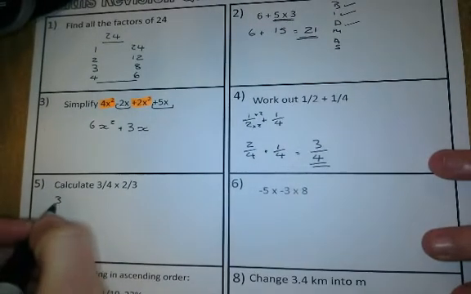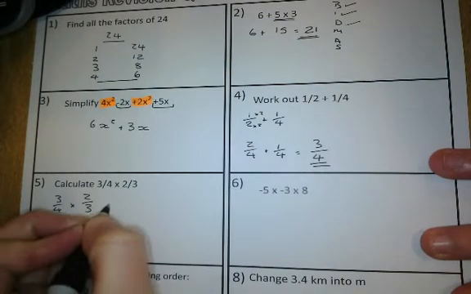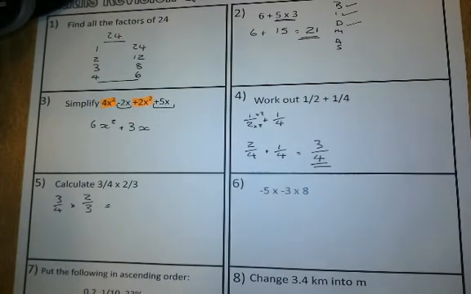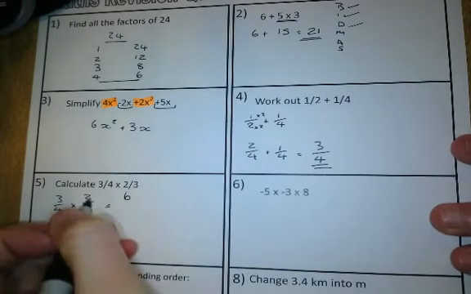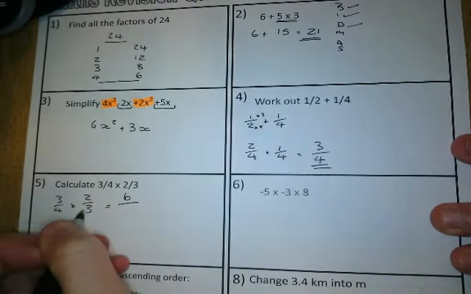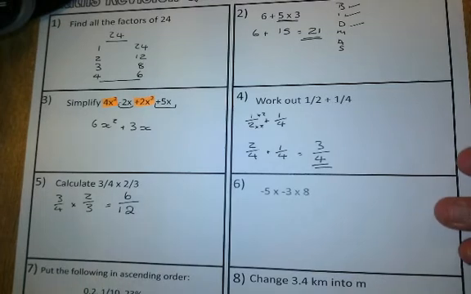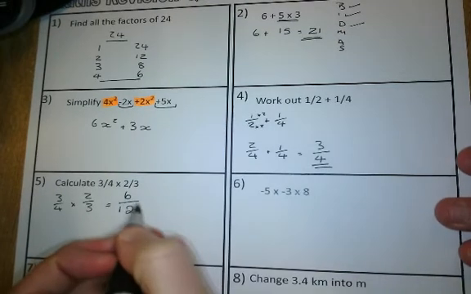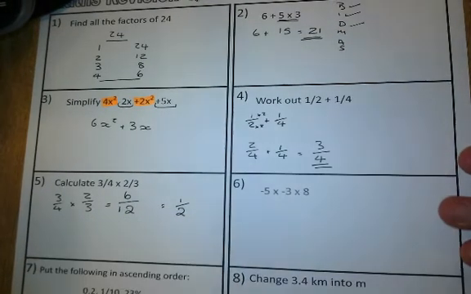For the next one, I'm going to do 3 over 4, all multiplied by 2 over 3. When we multiply our fractions, it doesn't matter if our denominators are different, we can just times straight through. So it becomes 3 times 2, which is 6, 4 times 3, which is 12. So we've got 6 over 12, or if we were to simplify it, 6 goes into both, so we end up with 1 over 2.